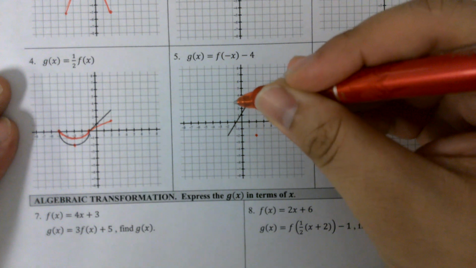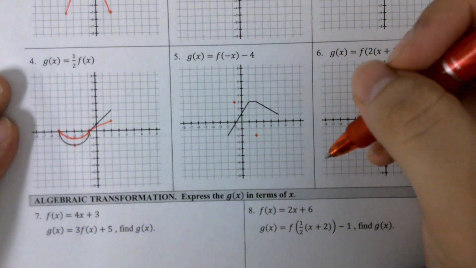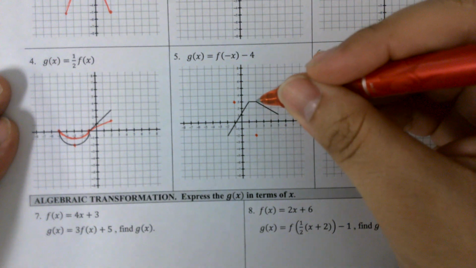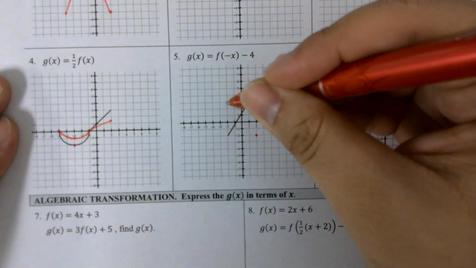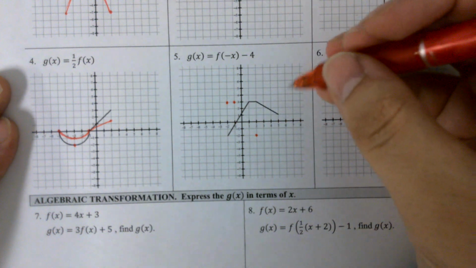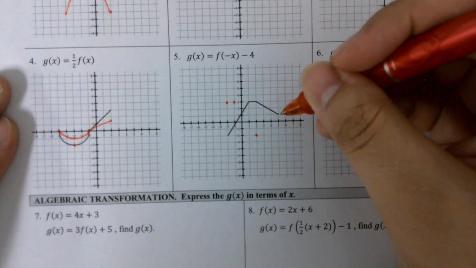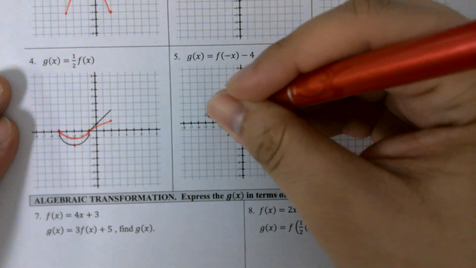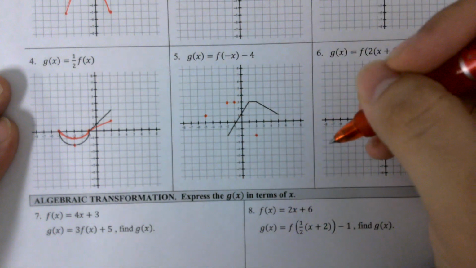So the x coordinate is now going to be negative 1. This point right here has an x coordinate of positive 2. It's now going to have an x coordinate of negative 2. And this point right here has an x-coordinate of 5, and now it's going to have an x-coordinate of -5.